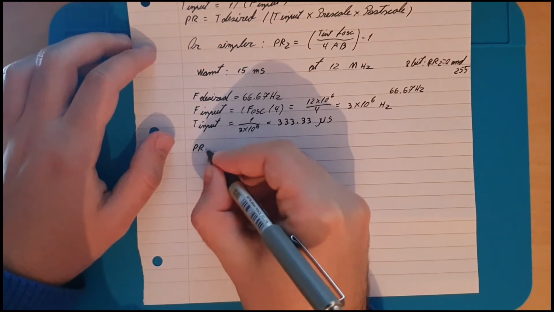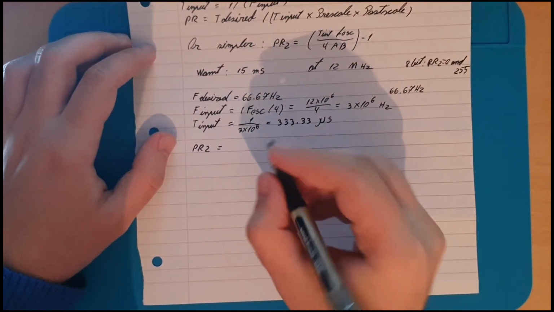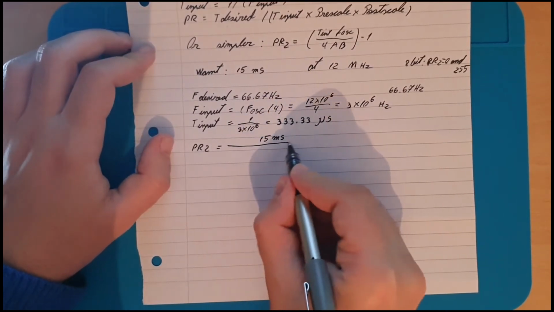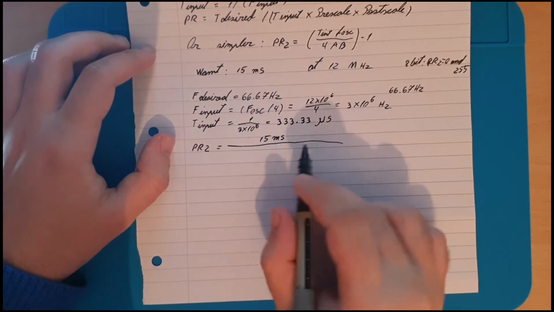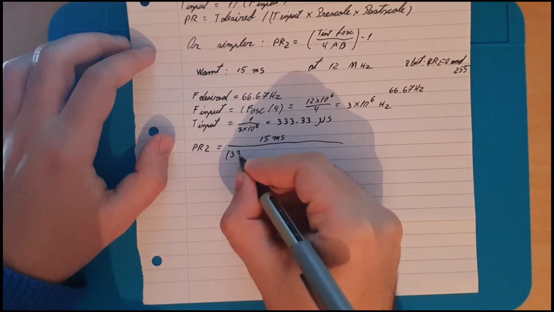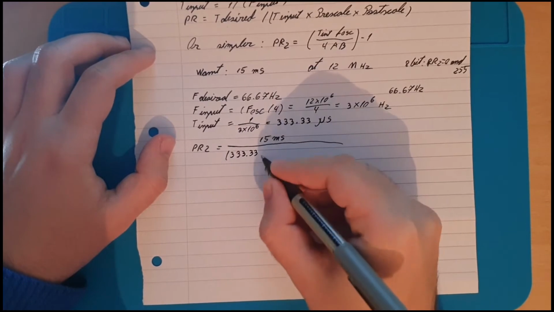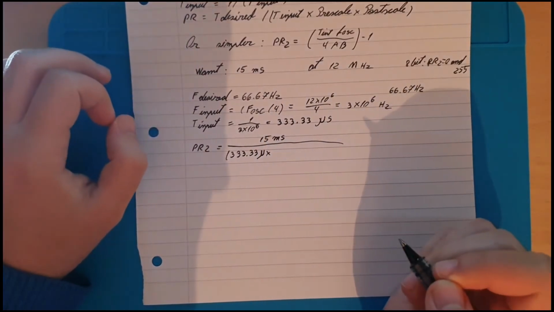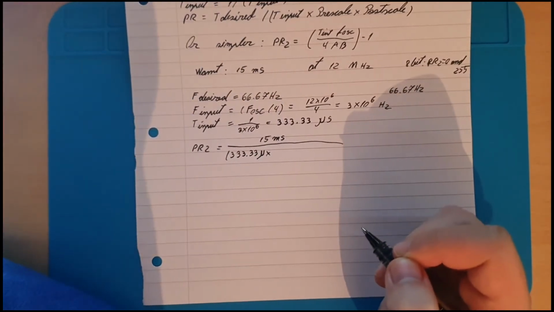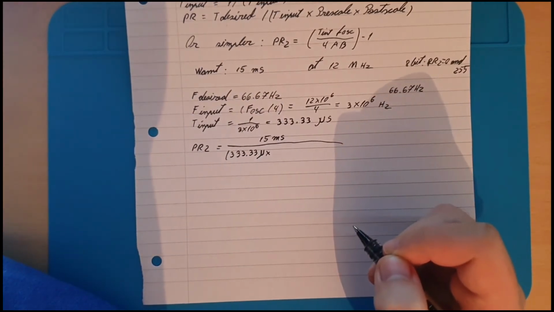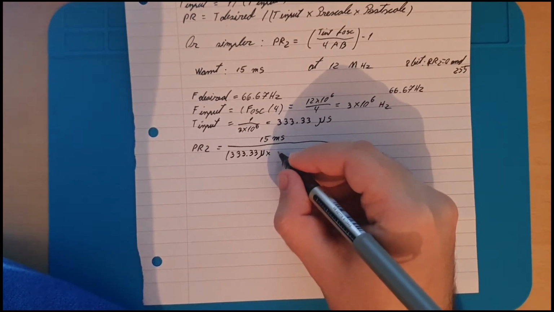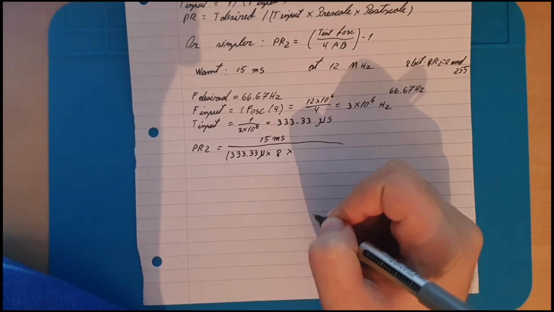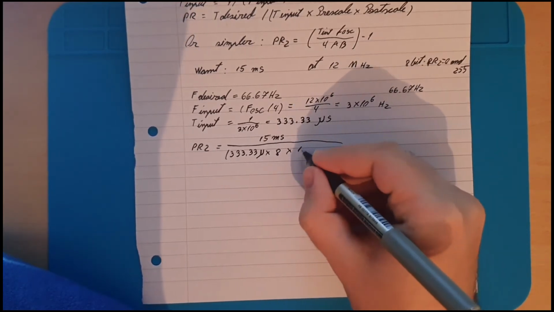So PR2 is equal with the time desired, which is 15 milliseconds, divided by the input, which is 333.33 micro, multiplied by the prescaler, and let's put it of 8, why not, and then multiply by the postscaler, and let's say postscaler will be 10.